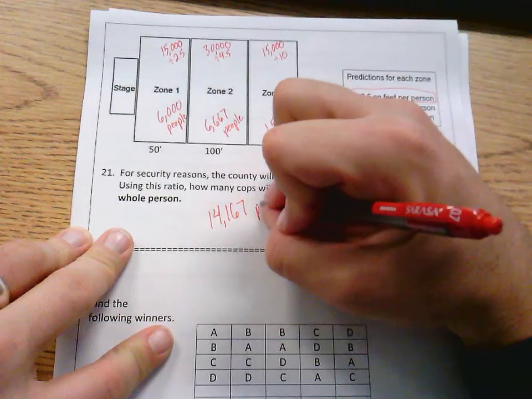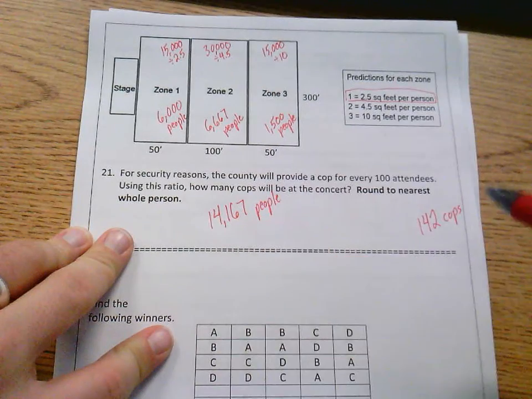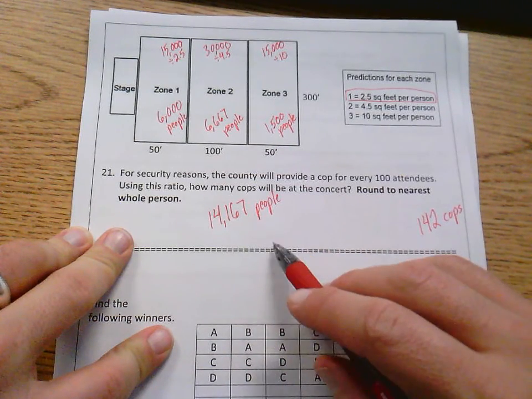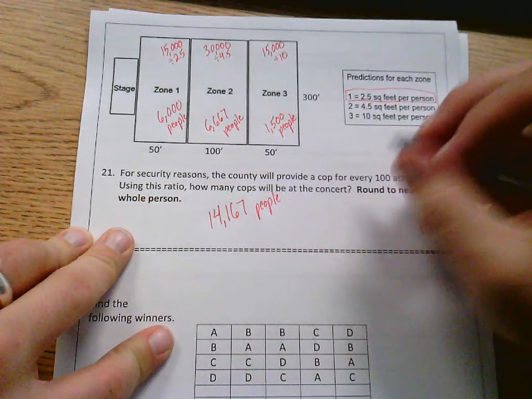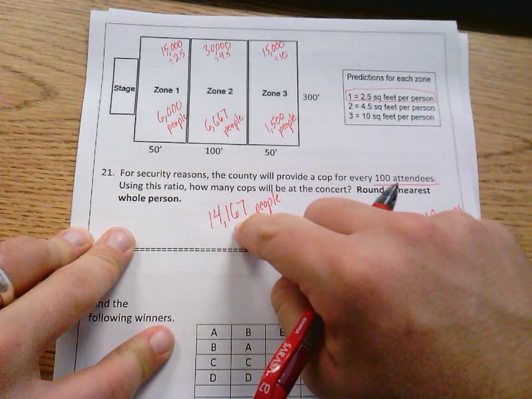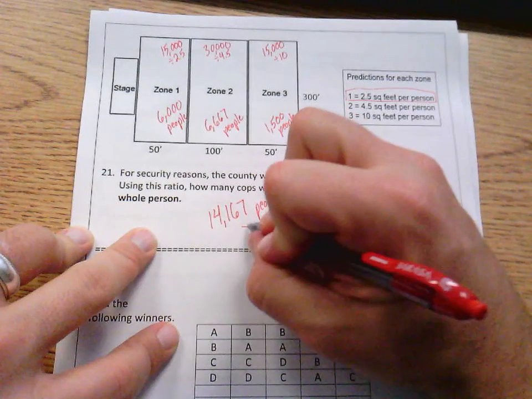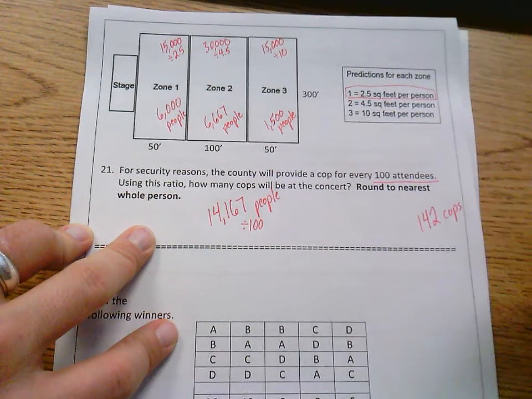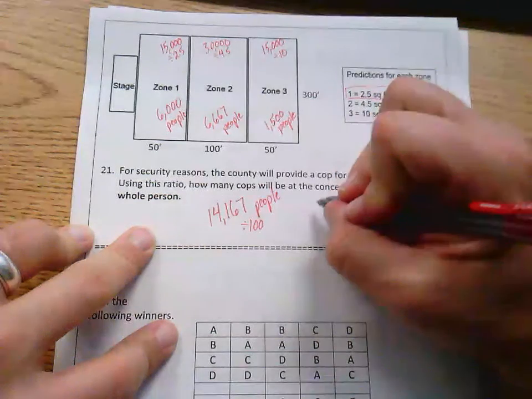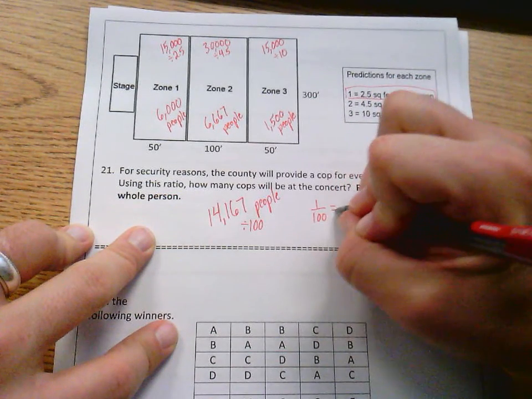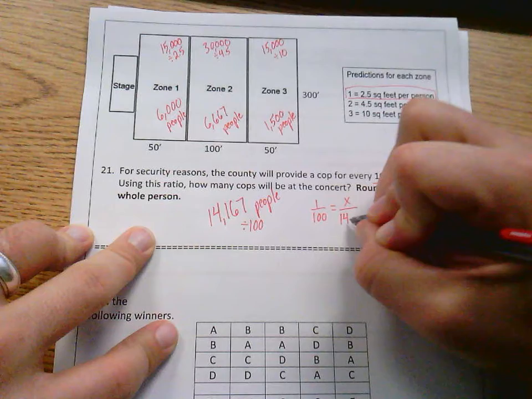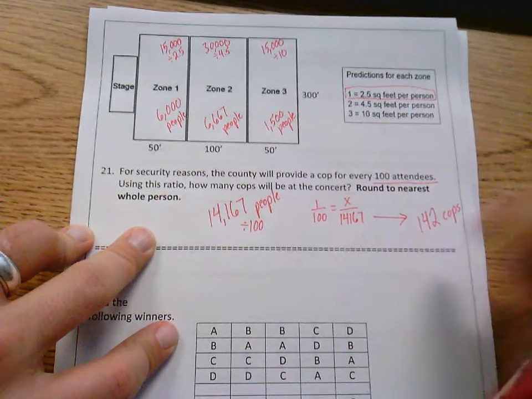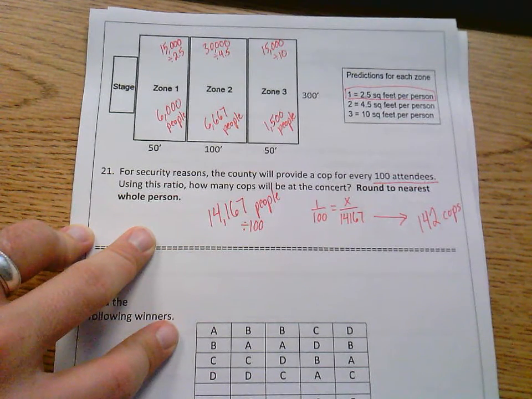Now, the county will provide a cop for every 100 attendees. So basically, we're taking this right here and applying it to this. There's a couple different ways you can do this. You can simply just take this and divide by 100. But if you're having trouble with how did you get that, you would have one cop for 100 people, x cops for 14,167, cross multiply and solve. 142 cops will be present at this concert.